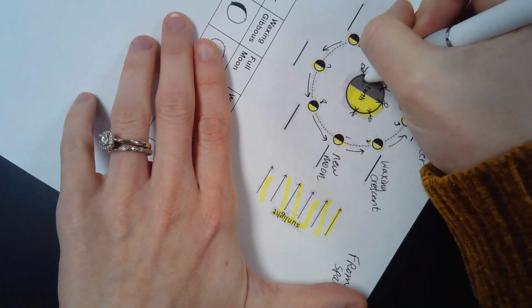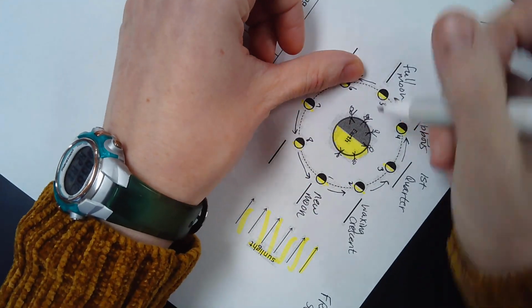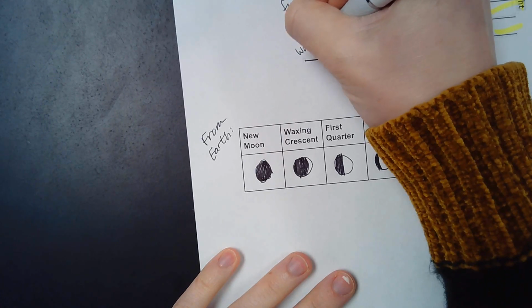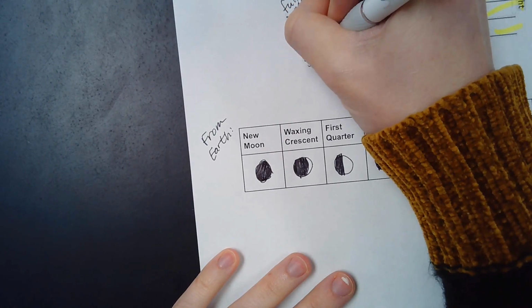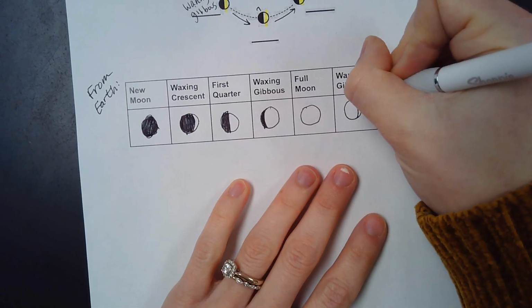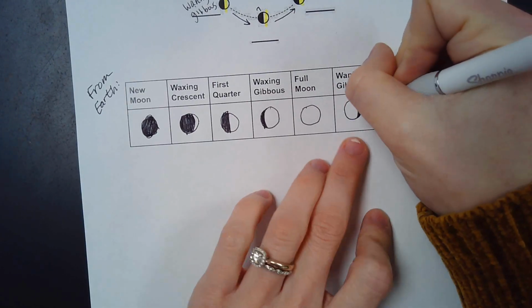When you are over here and you're looking up, now you see a lot of light, but there's a little shadow on that left side. That is called a waning gibbous. And it looks like this. So our shadow now is on the right, and the left side is more lit up.